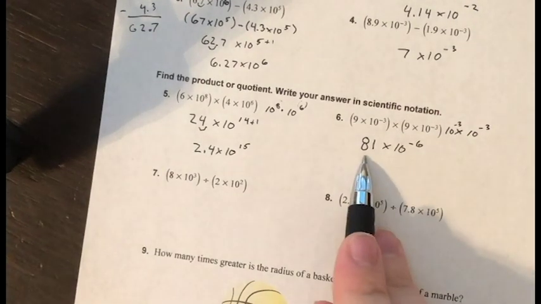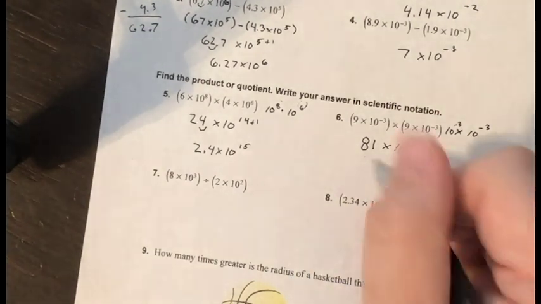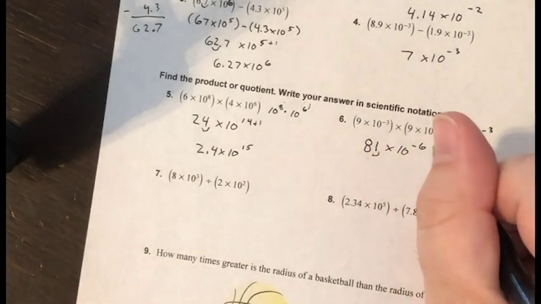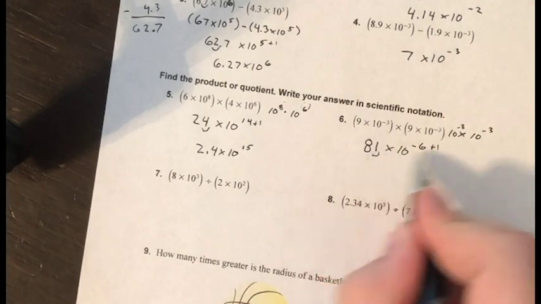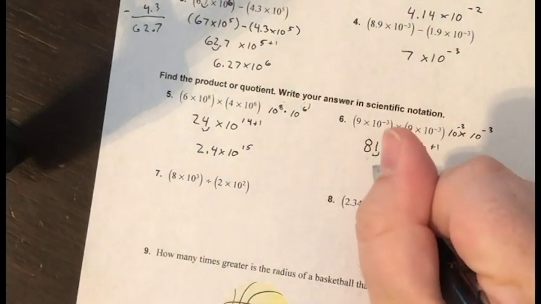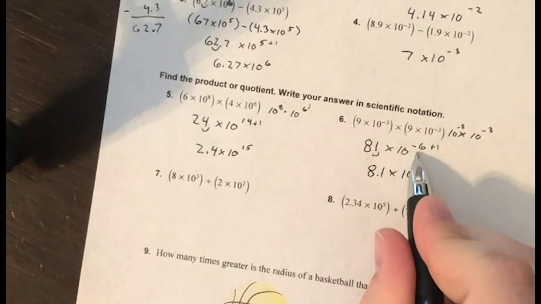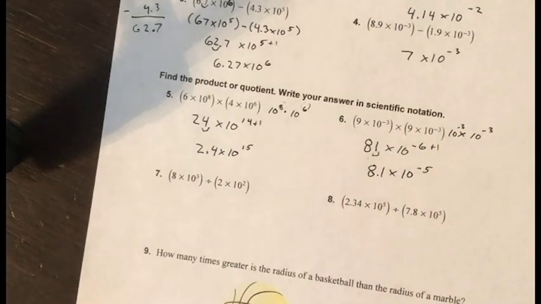All right, but this is not in scientific notation, so I need to move my decimal to the left 1 time. And because of that little rule that I mentioned, we always add 1. Since I'm moving it left 1, I'm going to add 1 because it's counterintuitive. So that gives me 8.1 times 10, and negative 6 plus 1 gives me negative 5.